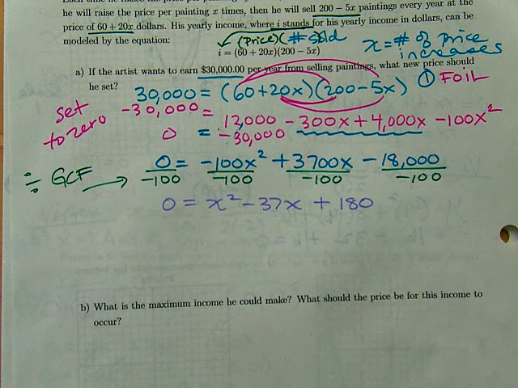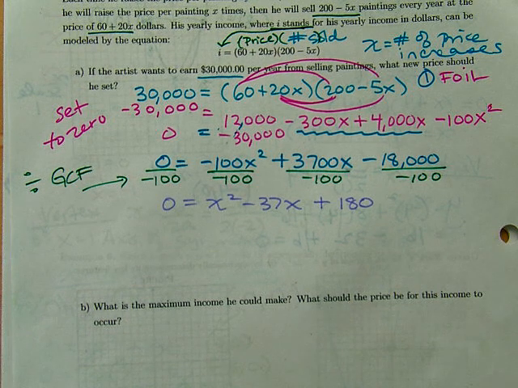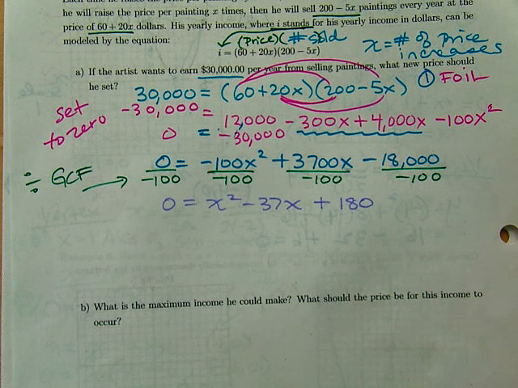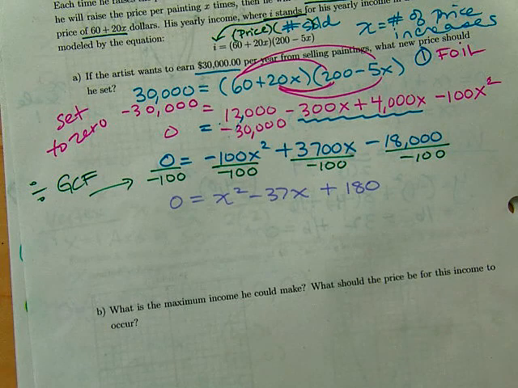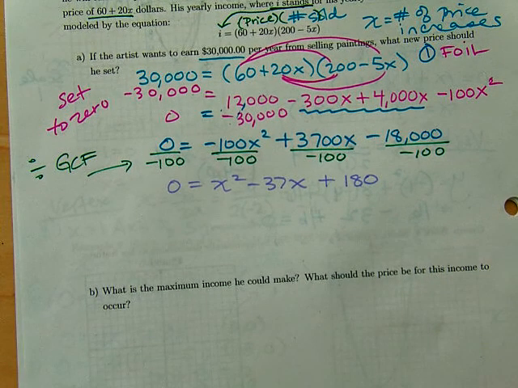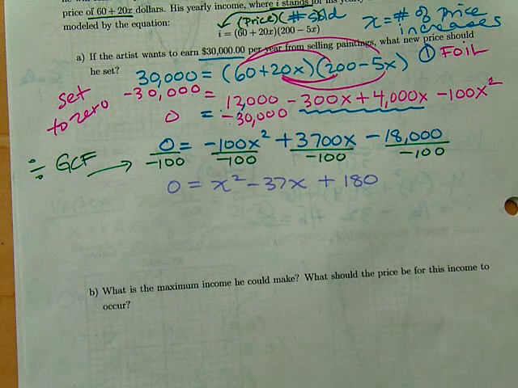They have to have the same signs, right? 180. 37. Oh, what's 180 divided by 36? 5. No, that doesn't work. Oh, wait. No, it doesn't. All right, well, let's just use the quadratic formula then.